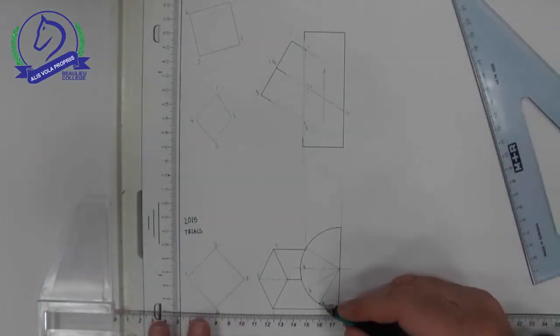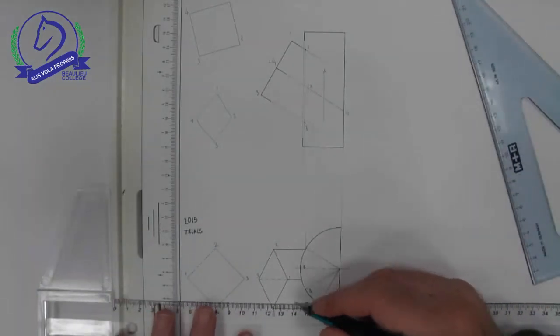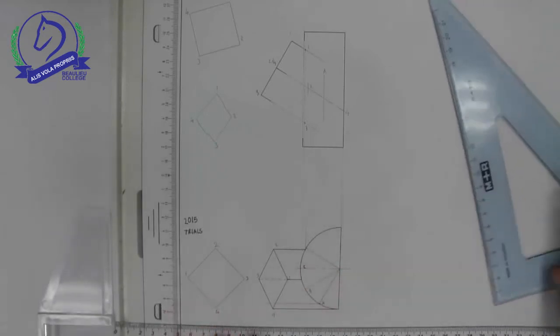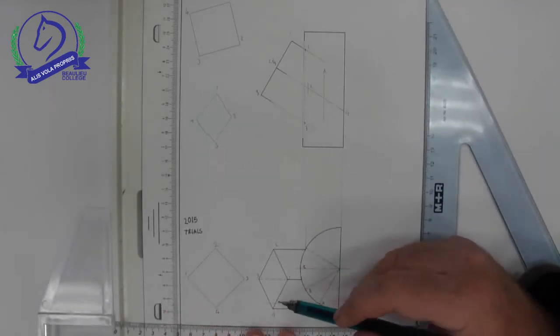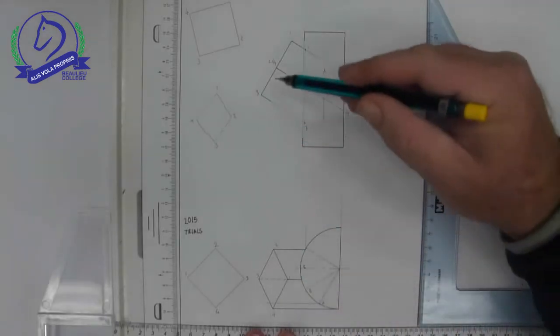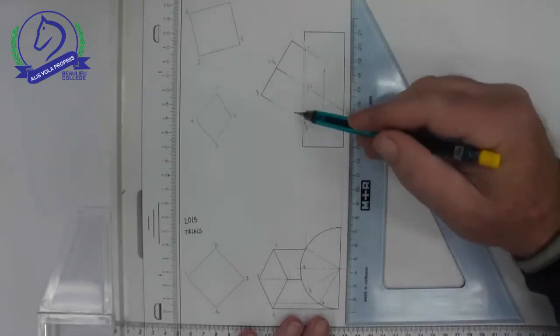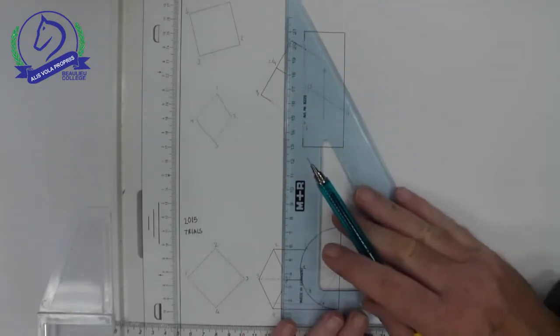Now find where it cuts the branch pipe. So project this forward. Where does it cut the branch pipe? Now, once again, as I said to you before, where this cuts the branch pipe, we can project it up to our front view because it is tilted.